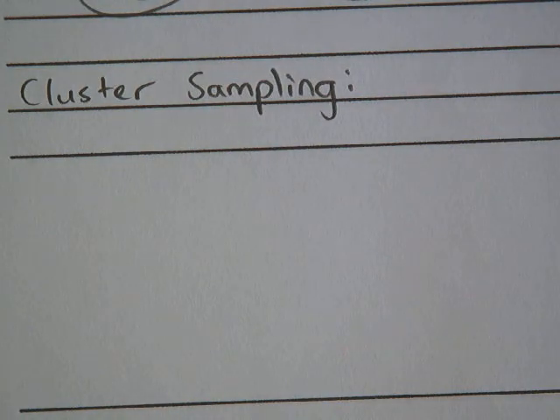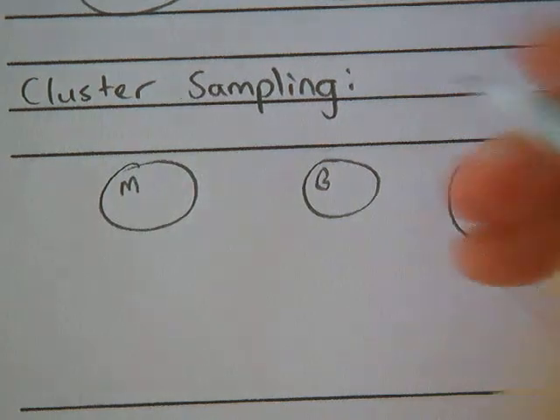So then when would you want to do cluster sampling? Well, instead of dividing the school into grade levels, you could separate them into their homerooms. And so we would have Miss Morgan's homeroom, and then you'd have Miss Beard's homeroom, and then you'd have Miss Starnes' homeroom, and then Mr.